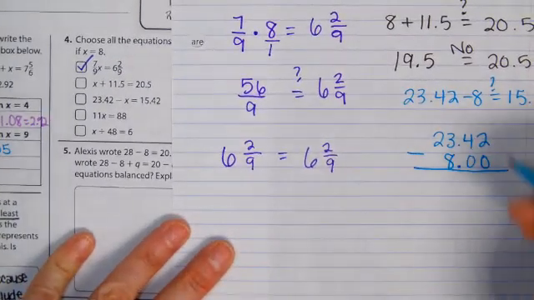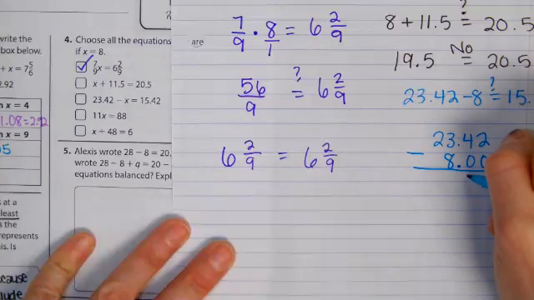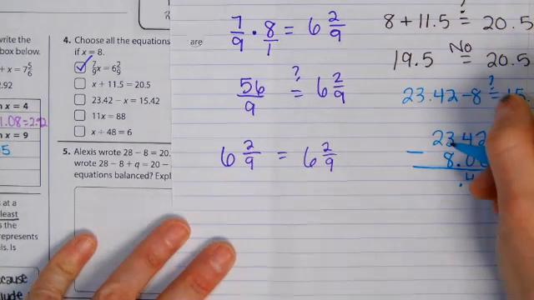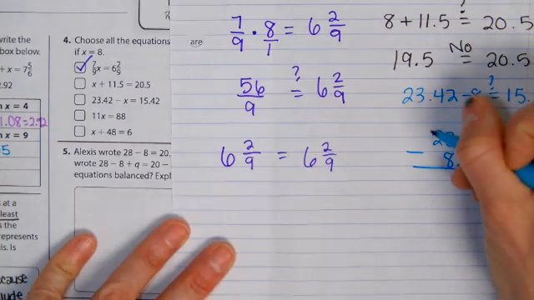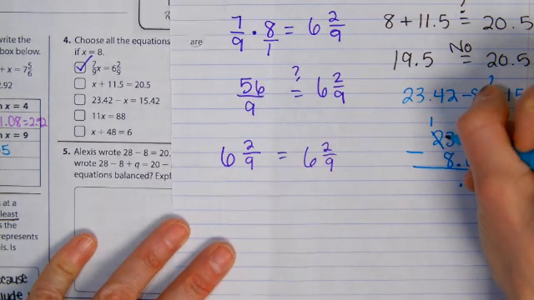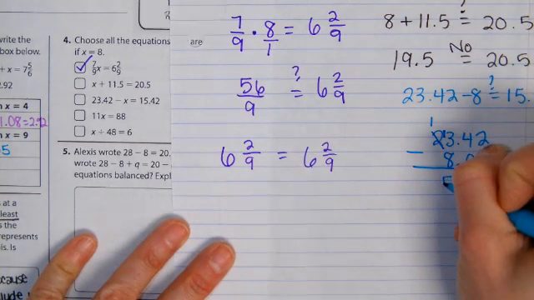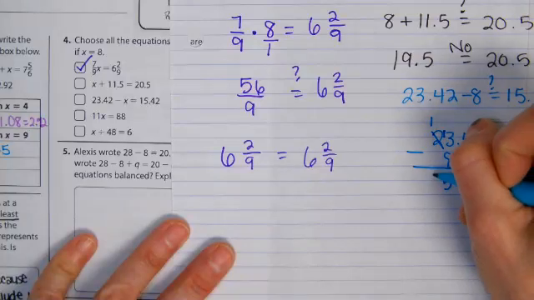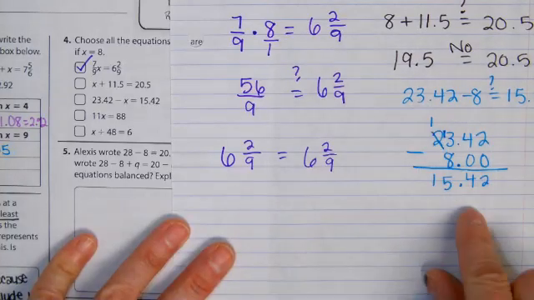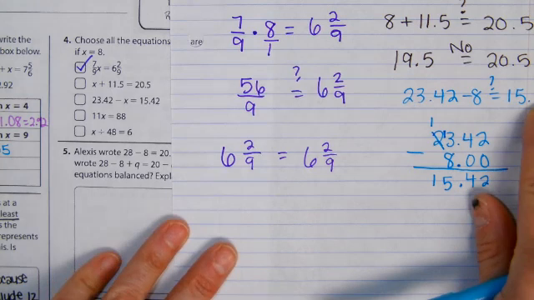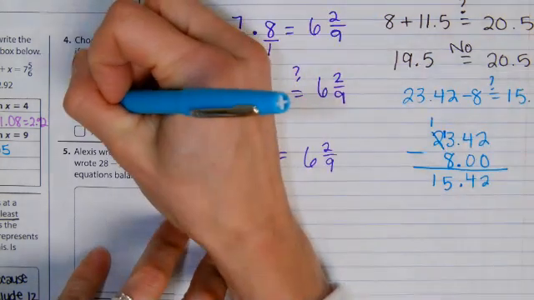So 2 minus 0 is 2. 4 minus 0 is 4. Got to borrow here because we can't do 3 minus 8. So borrow to make that a 1. 13 minus 8 is 5. And then 1 minus nothing is 1. So did we get 15.42? We sure did. So this box we want to check.